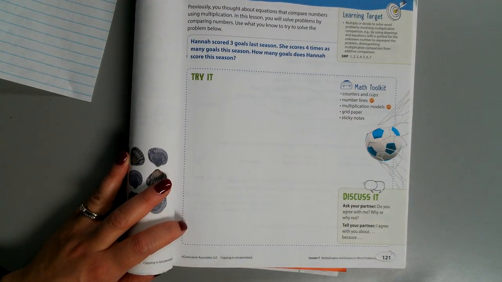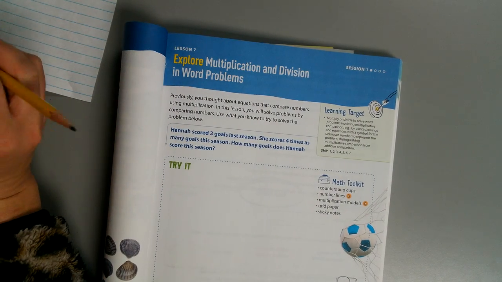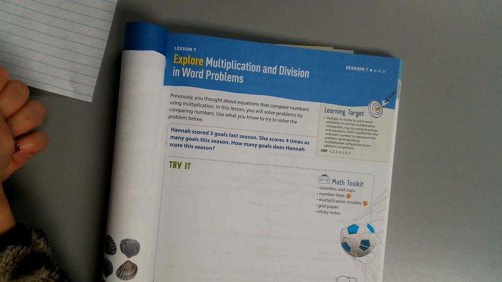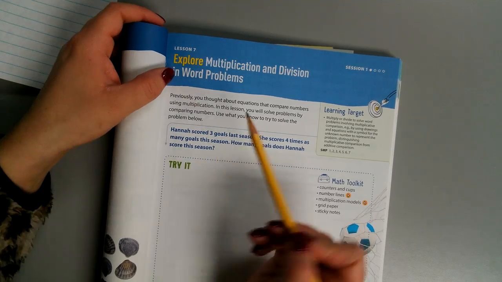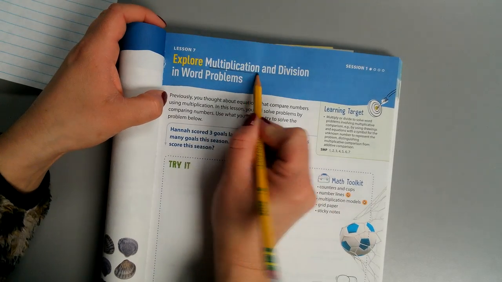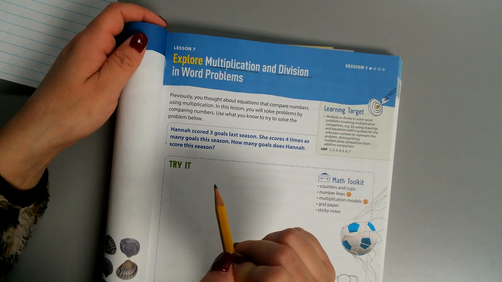So this is page 121 in your math workbook. And today we are learning about multiplication and division in word problems. In the past, we've been working with subtraction and addition in word problems with words like sum and together and less than or how many more. So today we're moving on to multiplication and division in word problems.